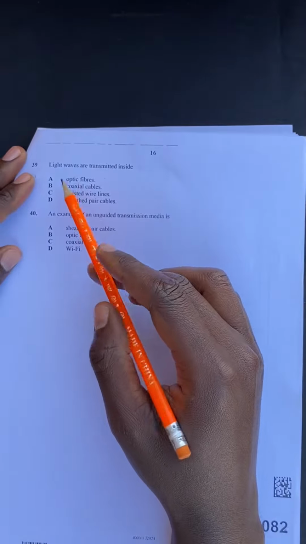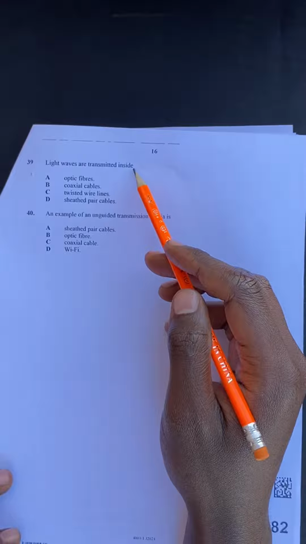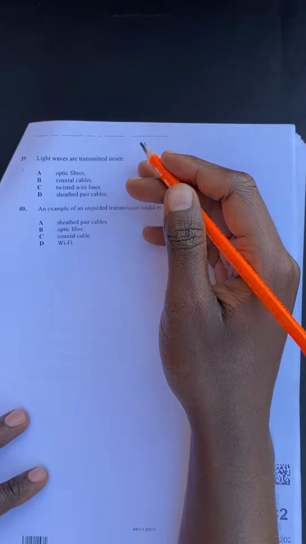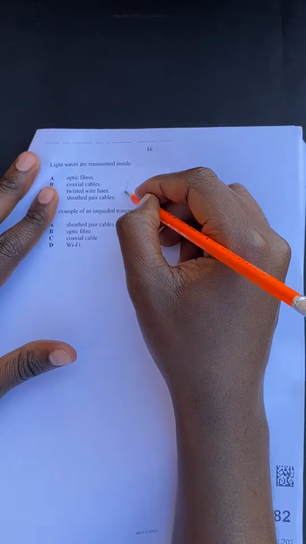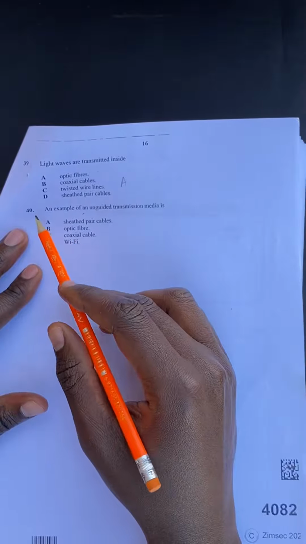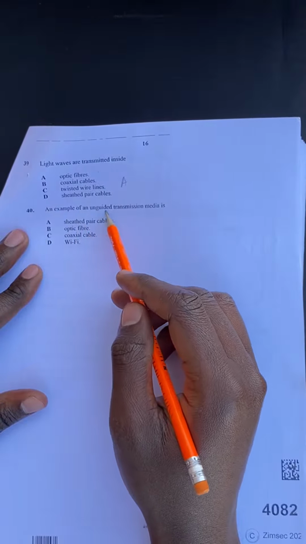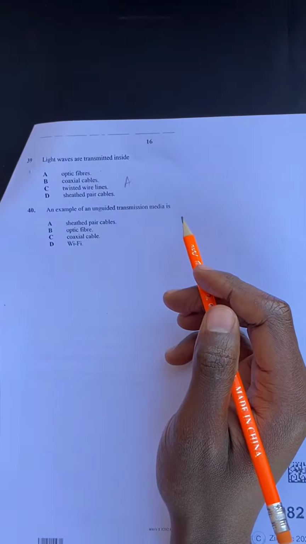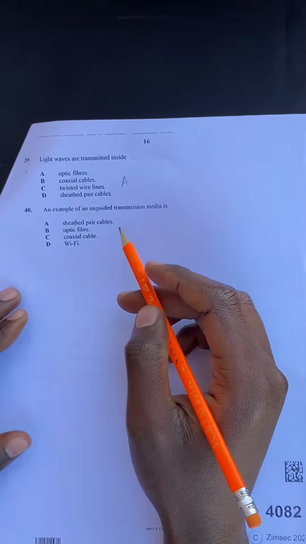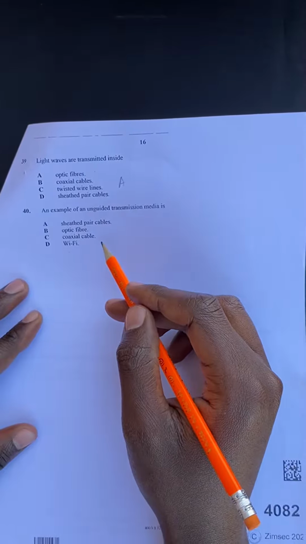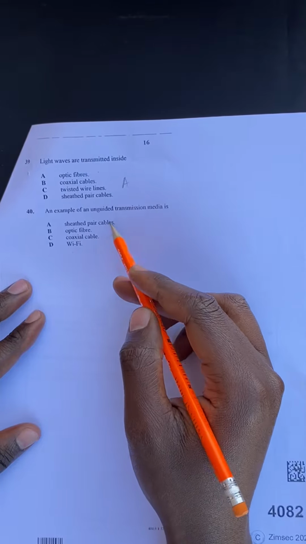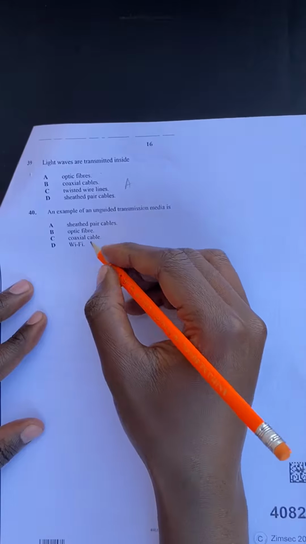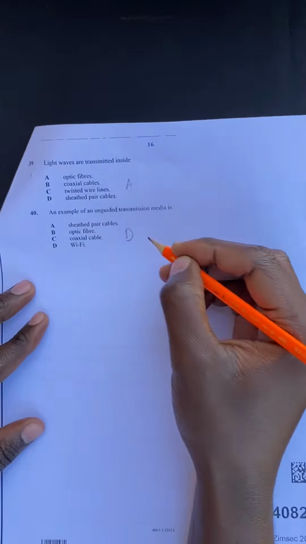Question 39, it reads, light waves are transmitted inside, so light waves, they are transmitted inside optic fibers. So the correct answer here is A. Question 40, an example of an unguided transmission media is. So an unguided transmission media is one that is not limited within a specific medium, for example, like a cable and optic fiber. So the unguided media which can propagate in any direction is Wi-Fi. So the correct answer here is D.